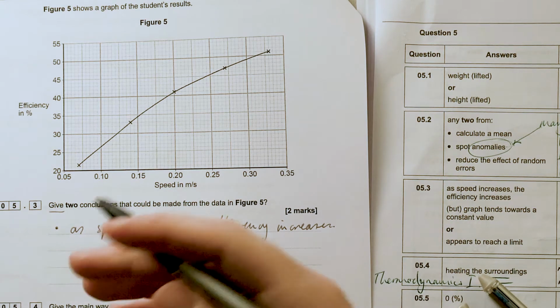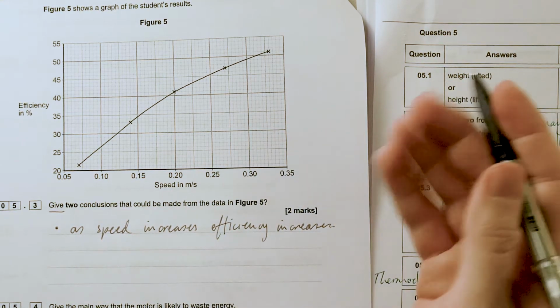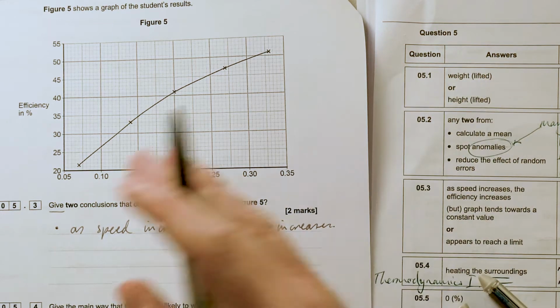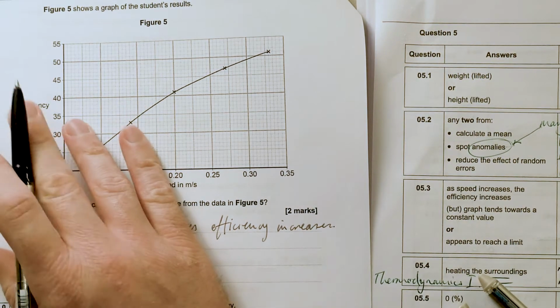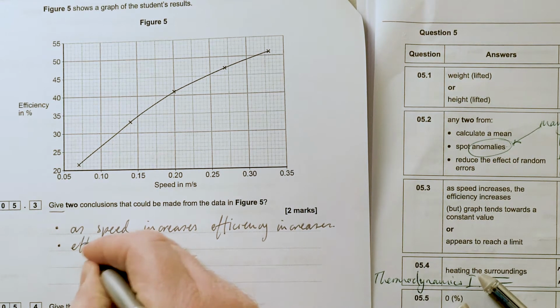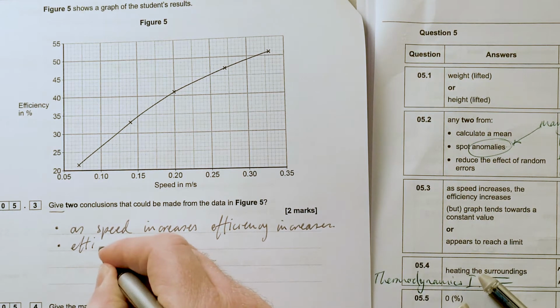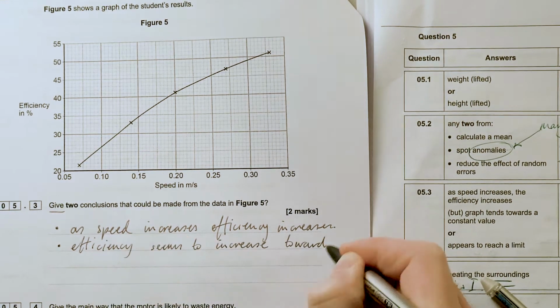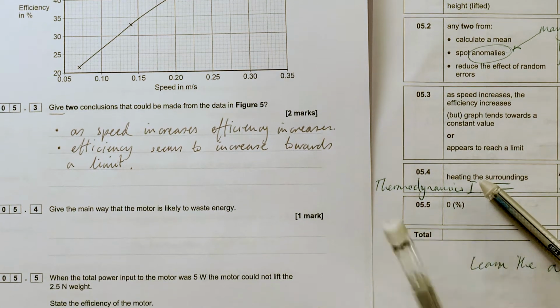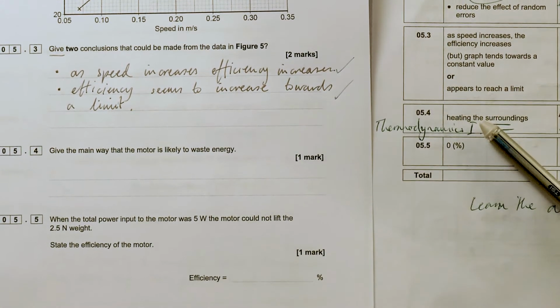The graph is going to plateau, it won't get above a certain efficiency. So I'm going to say: efficiency seems to increase towards a limit. You might have said there's a maximum efficiency that you're likely to get to. Mark for this, mark for that.